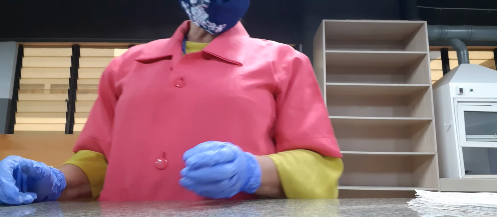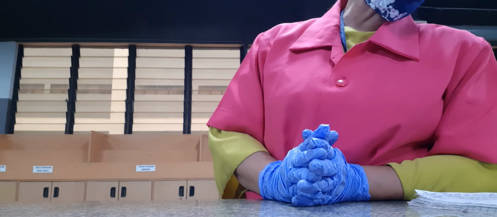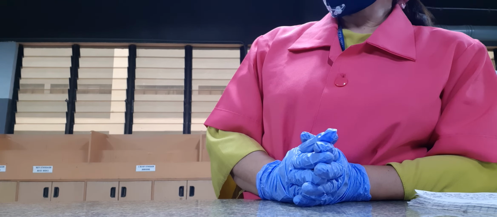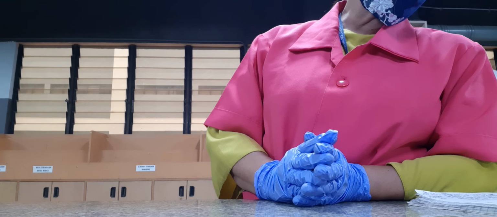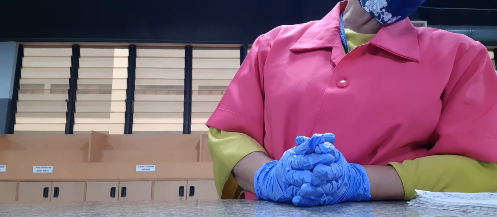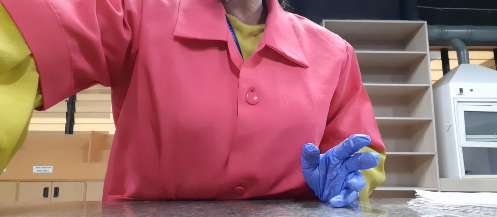So next, while waiting for our test tubes to undergo warm heating, we will proceed with our third test, oxidation test using potassium dichromate and dilute sulfuric acid.